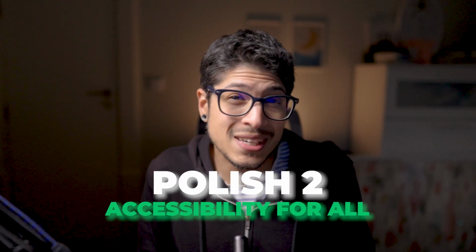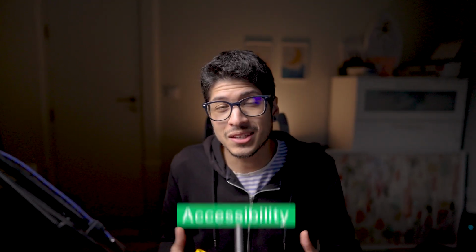Now, polish 2 is accessibility for all. This one is incredibly important, but honestly often overlooked. It's accessibility, okay? This means designing so that people with disabilities, such as visual impairments, can still understand your content and get that impact from it.